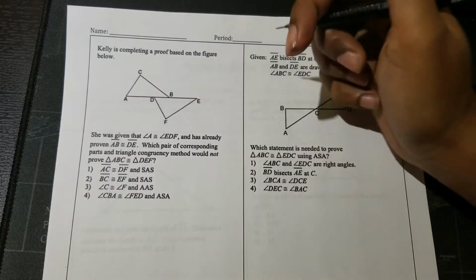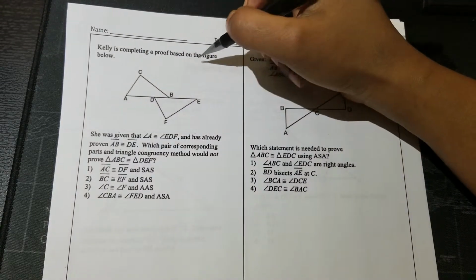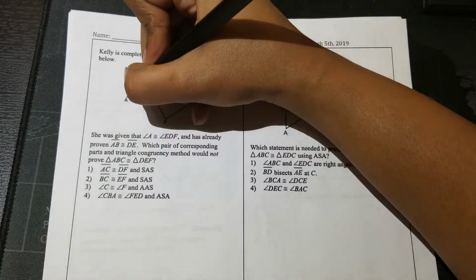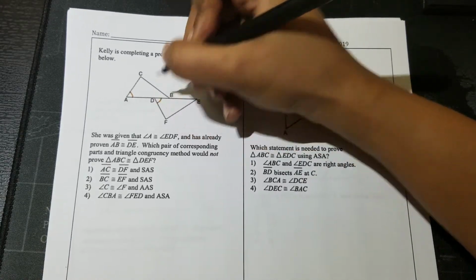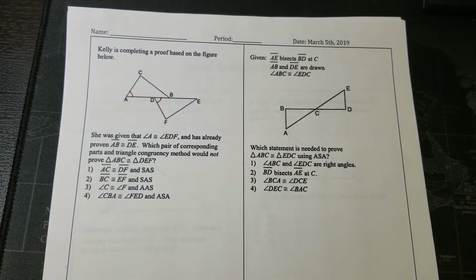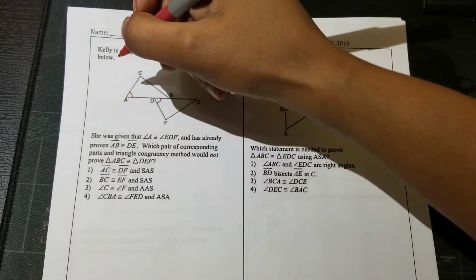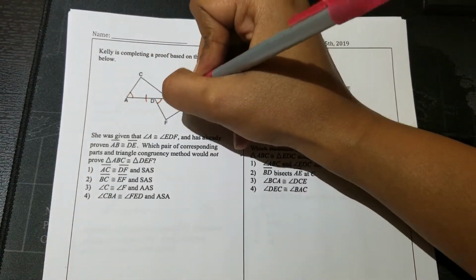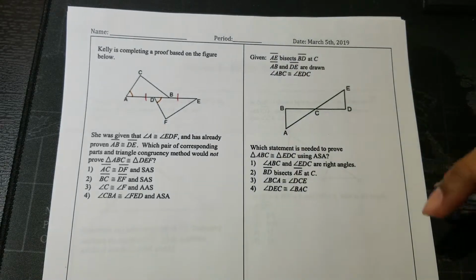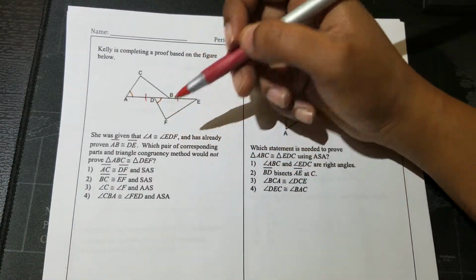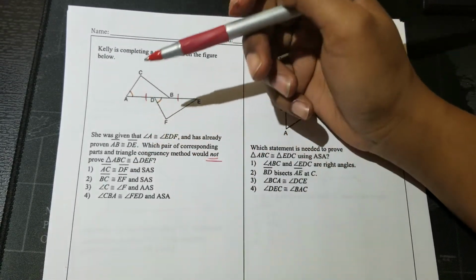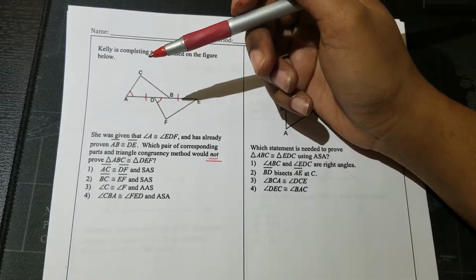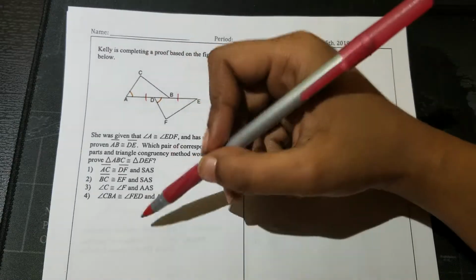So it says the following. Kelly is completing a proof based on the figure. She was given that angle A is congruent to angle EDF. So EDF right here. And has already proven that AB is congruent to DE. Okay, cool. Which pair of corresponding parts in triangle congruency method would not prove triangle ABC is congruent to triangle DEF? So we're looking for something that's just wrong here.